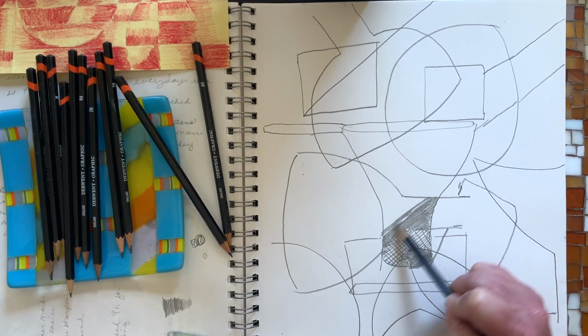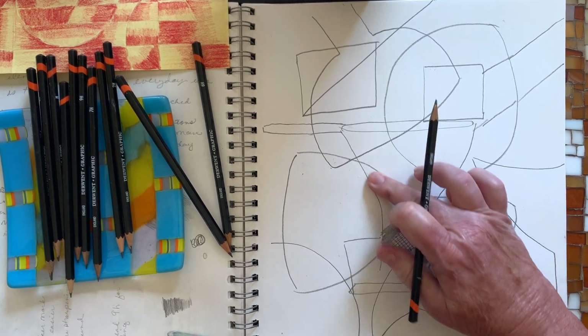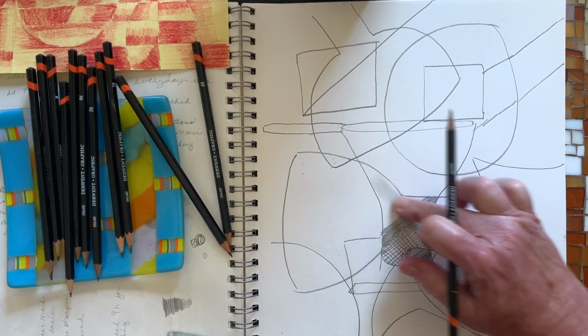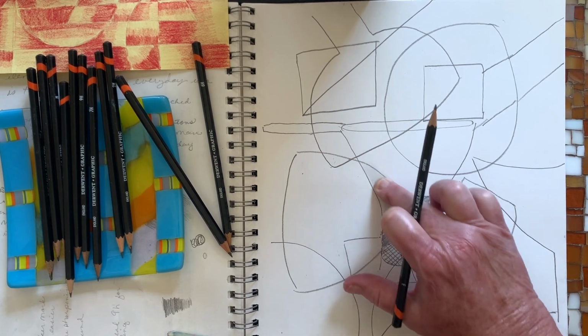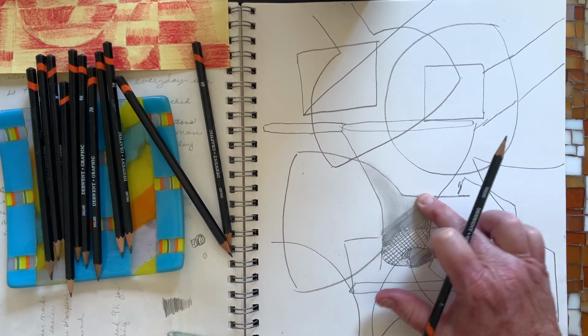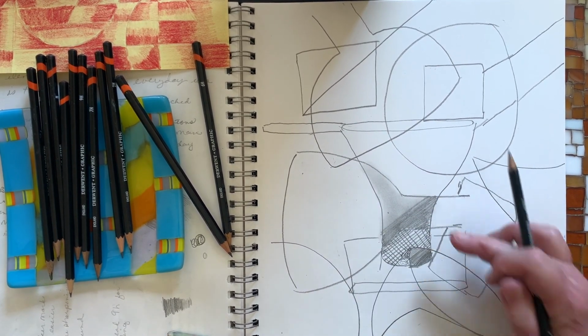And when I get to this point right here, I'm going to take my finger and smudge it to finish filling that in. Okay, I like it.